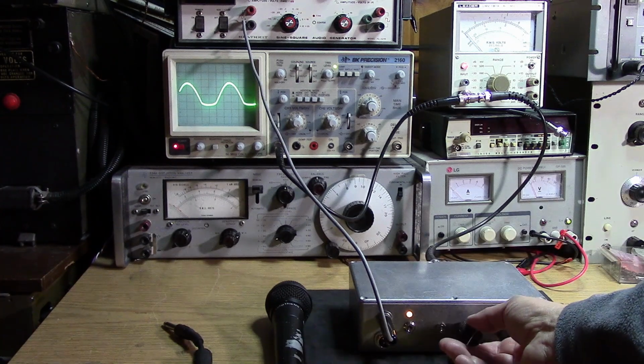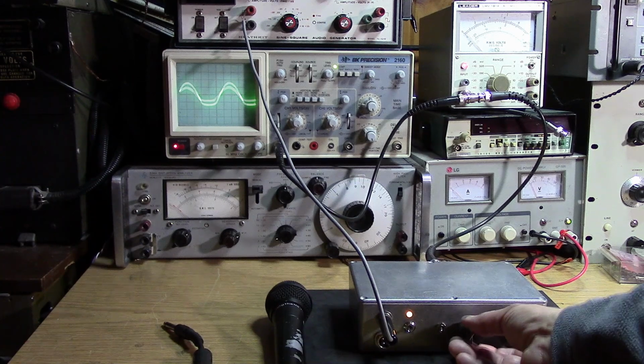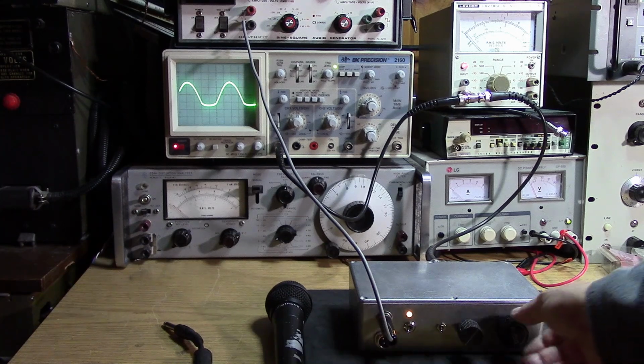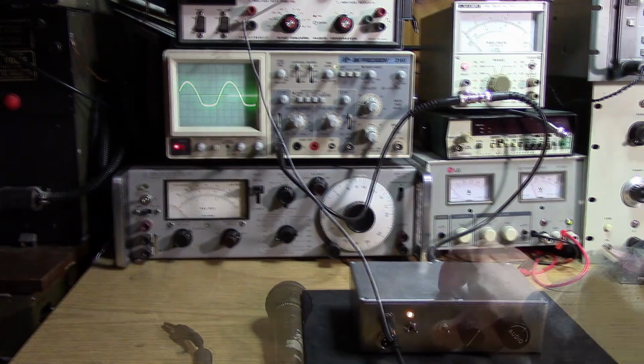Now we can set the clip level. You can set it low enough that you can get this thing linear. You want to set that clipper and leave it, and then do all the adjustment with the final gain control.